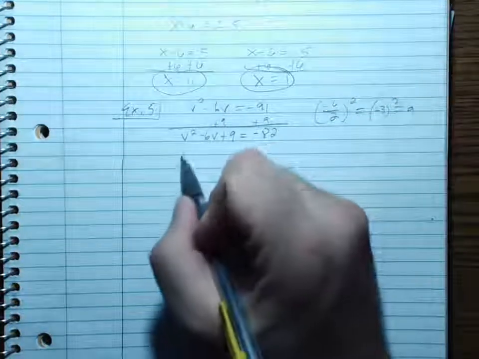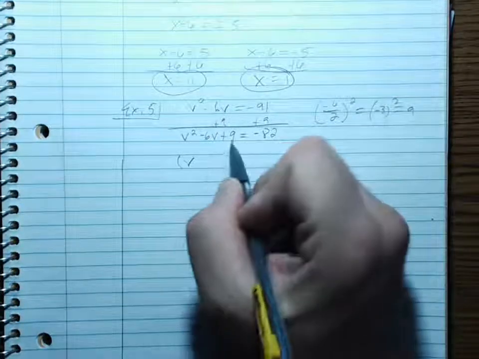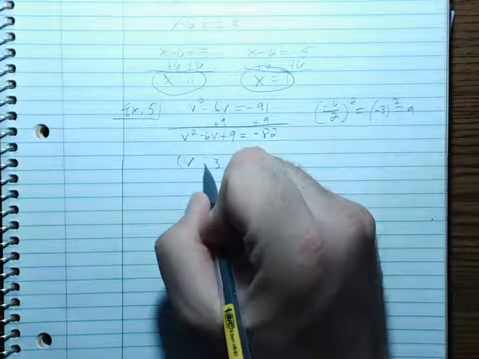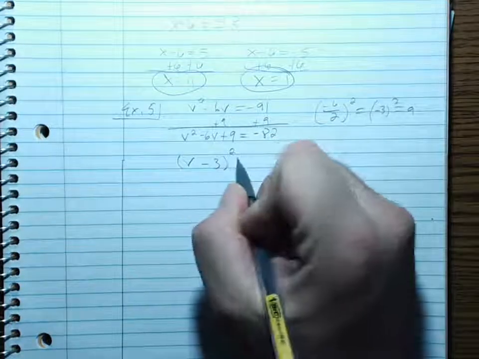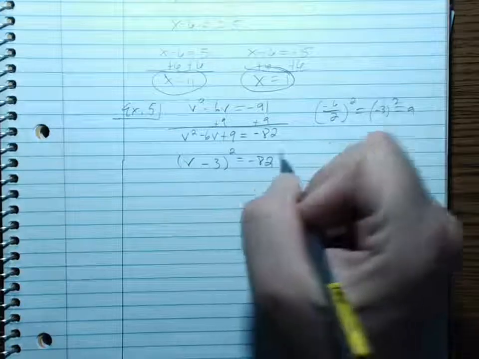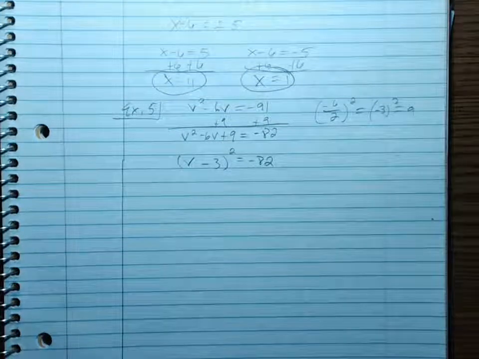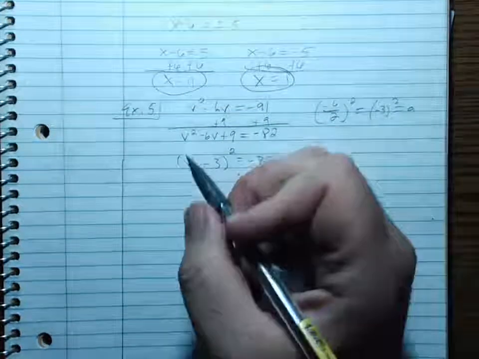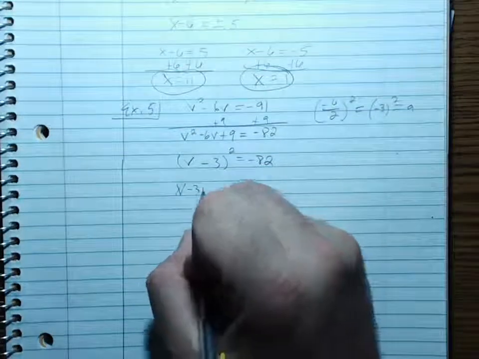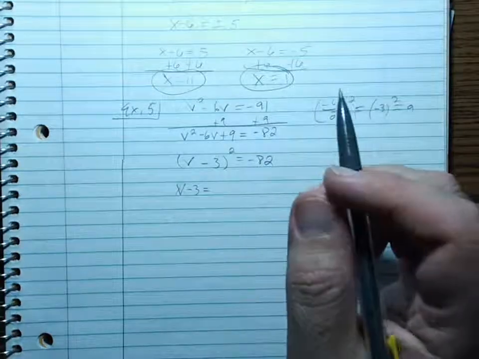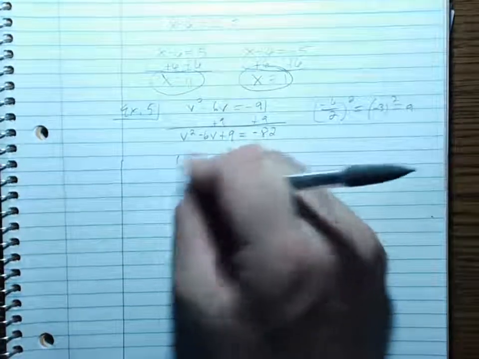And then we factor. So the square root of v squared is v. The square root of 9 is 3. We use minus. So v minus 3 squared equals negative 82. So now we split it up. Oh, wait a minute. I skipped a step. My bad.